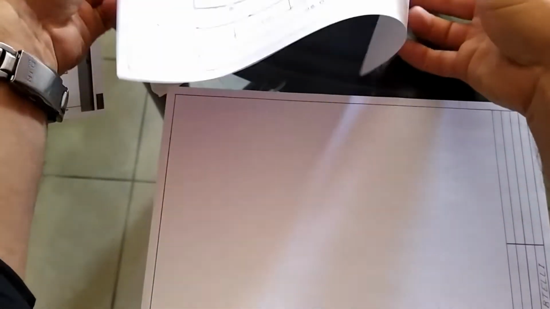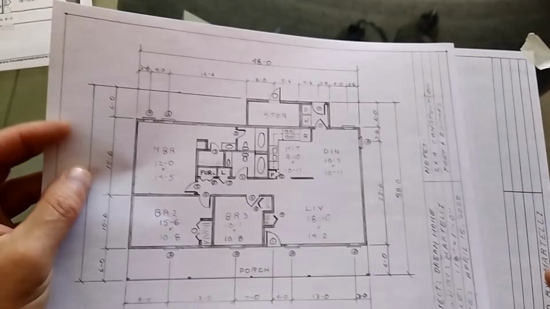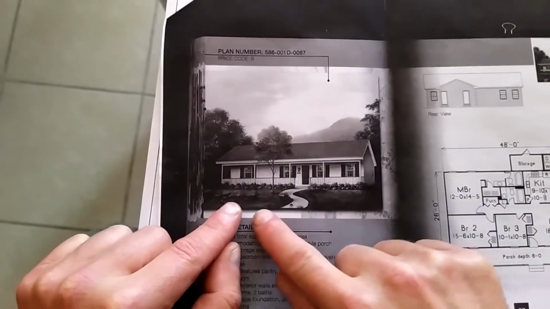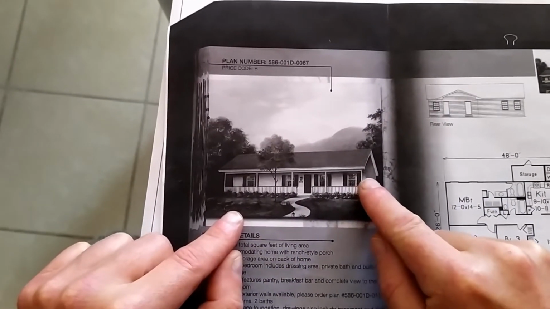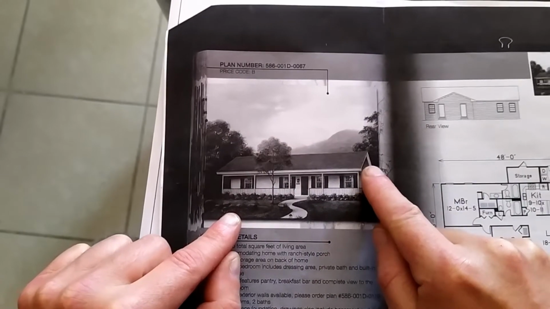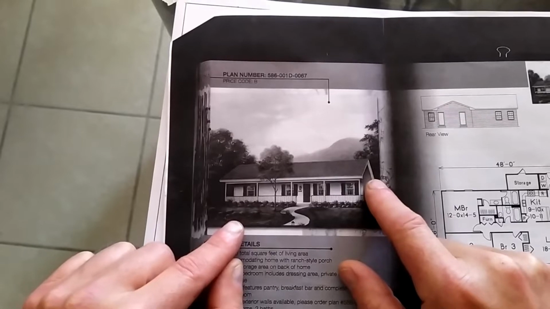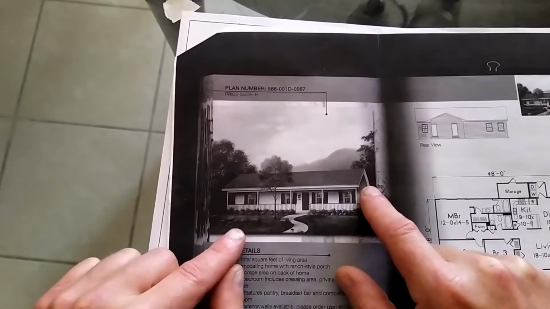Okay, so now that we've got our floor plan finished, we're going to go ahead and start an elevation view. And the key thing to notice about that, the profile of the roof is on the right side view. So we're actually going to start on the right side view here.